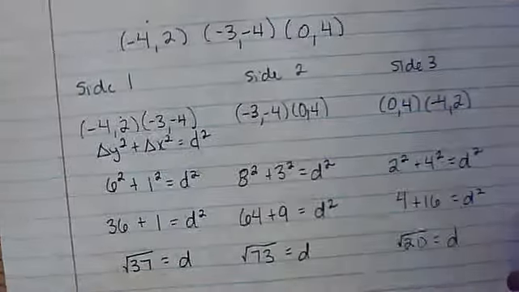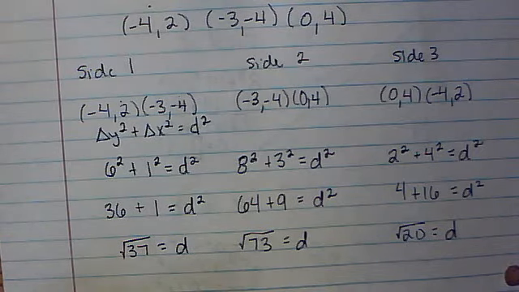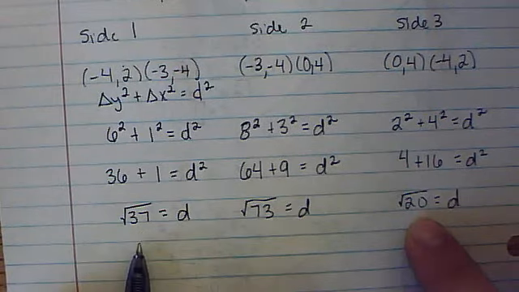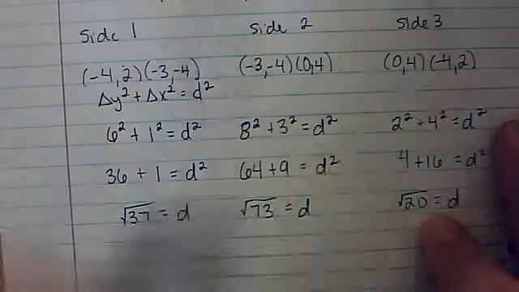Now, on the problem we did before, where I'm trying to figure out whether they are acute, right, or obtuse, I took the numbers and I put them into the Pythagorean theorem. The highest number ended up being my c value in a squared plus b squared equals c squared. I'm going to keep these as radicals because when I square these radicals, the solution will be the number inside of the radical.